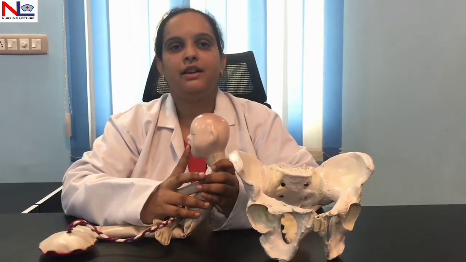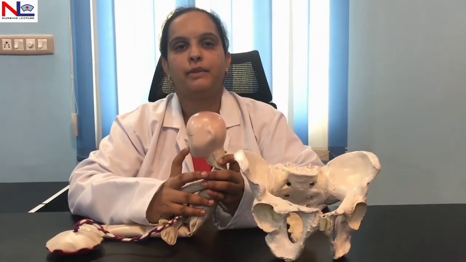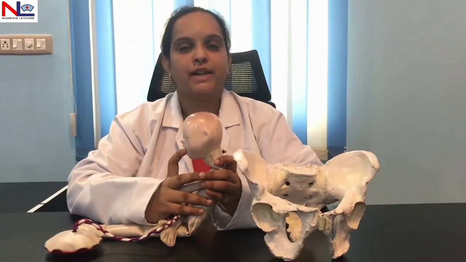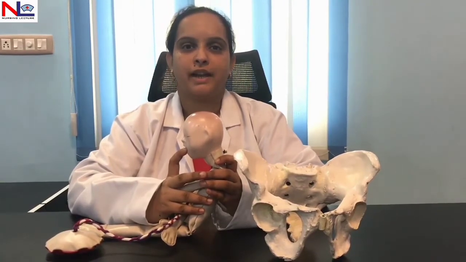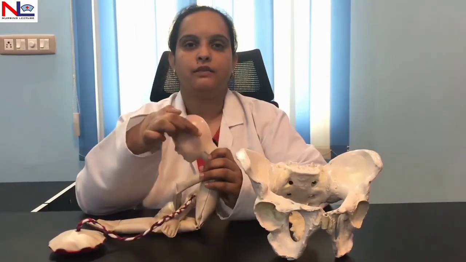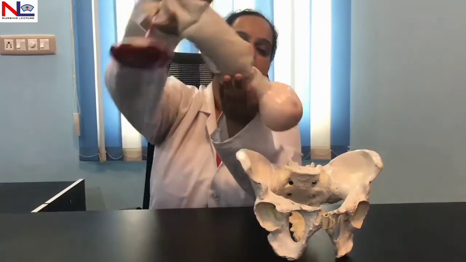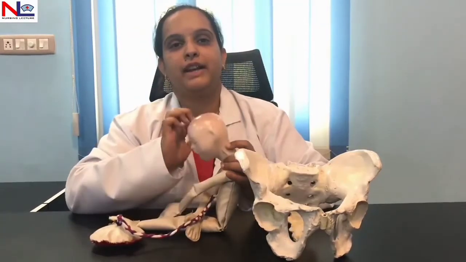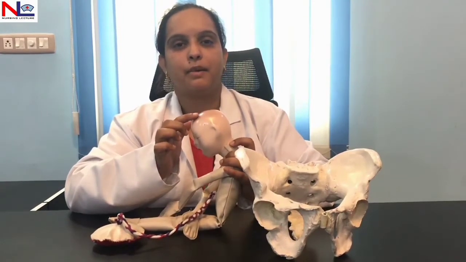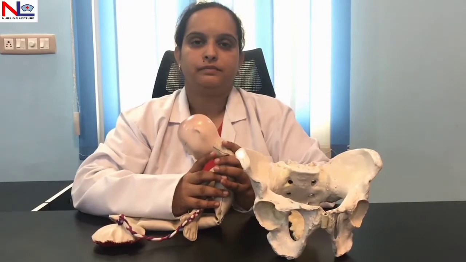Hello everyone. Here in this lecture I am going to deal with one important practical based topic, that is normal mechanism of labor. Before I start, let's know what is the mechanism. So mechanism is a series of movements that occur on the fetal head in the process of adaptation during its journey through the pelvis. So there are various changes that occur on the fetal head so that it can easily pass through this bony pelvis and come into the outer world.